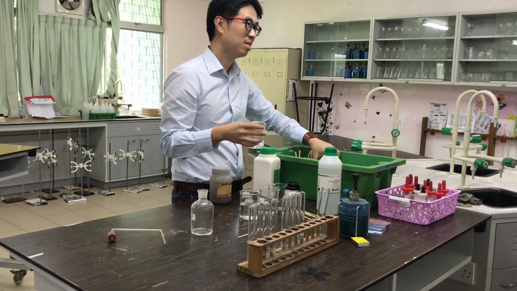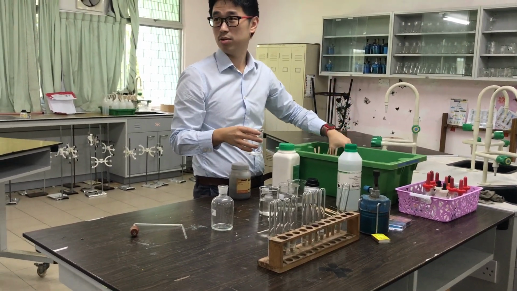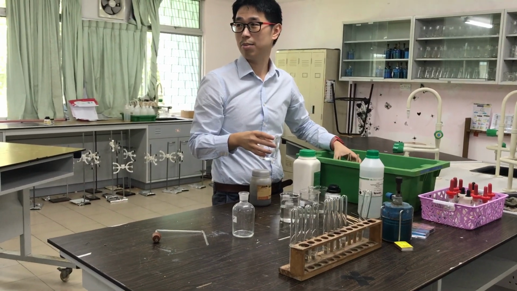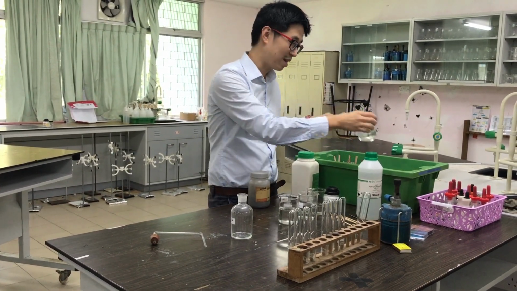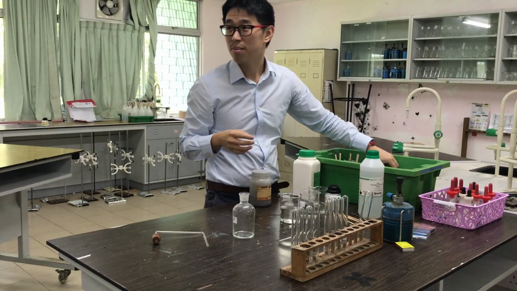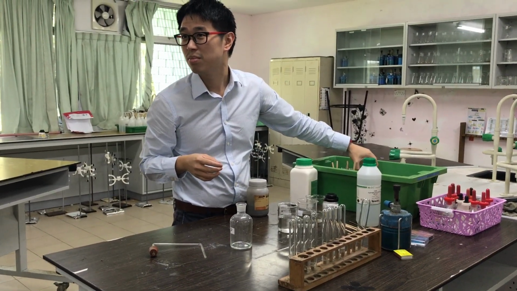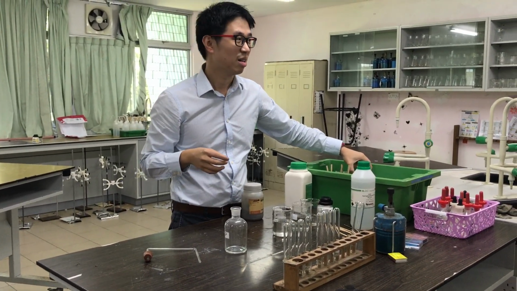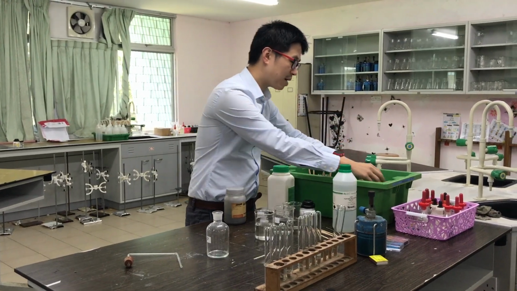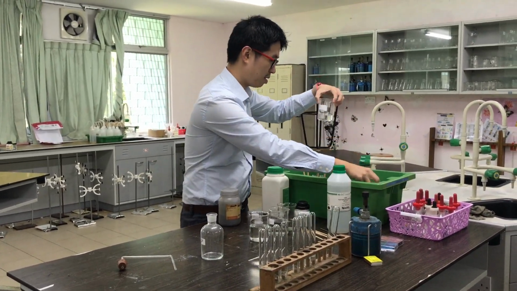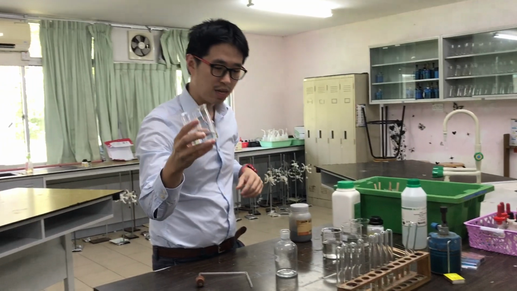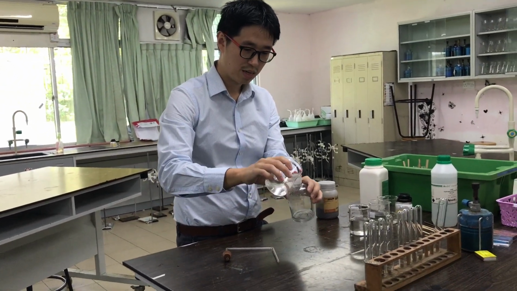Anyone? Last time I forgot who was the one who did the test for carbon dioxide gas. What's the test for carbon dioxide gas? Sorry? Using what? Lime water turns milky, so what do you use? You use lime water, right? Okay. So this is ammonium carbonate.